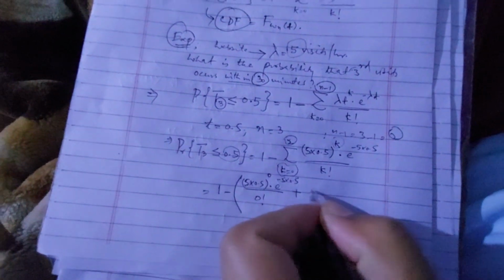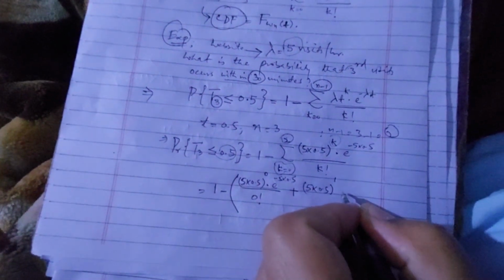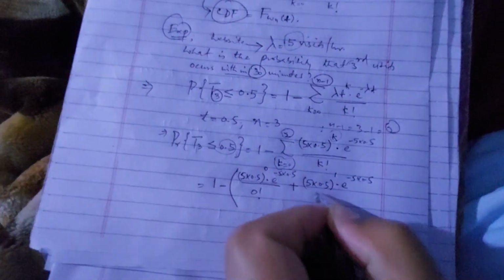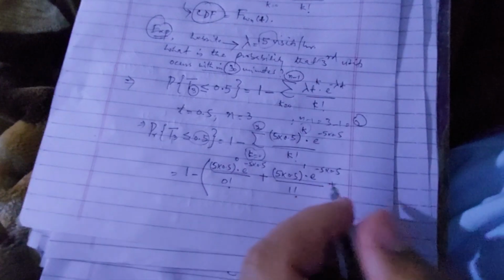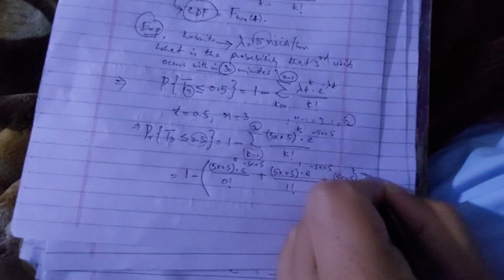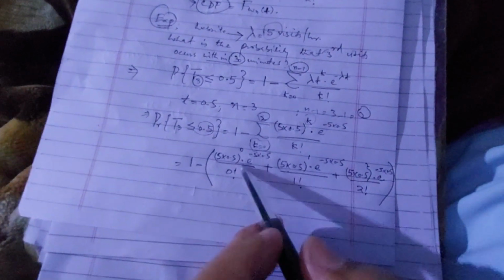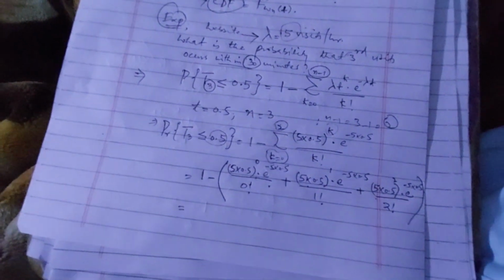Okay, plus 5 into 0.5 raised to the power 1, multiplied by e raised to power minus 5 into 0.5, divided by 1 factorial. Plus, now put k equal to 2. So we have 5 into 0.5 raised to power 2 times e raised to power minus 5 into 0.5, divided by 2 factorial. So add the results of these and subtract it from 1. So it will give us the probability.